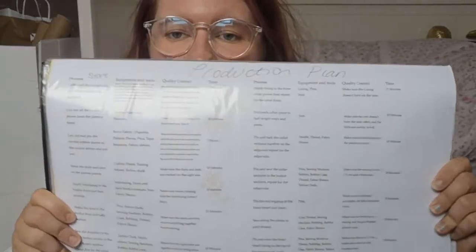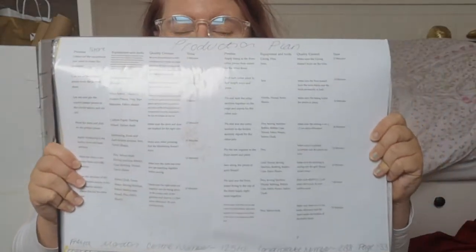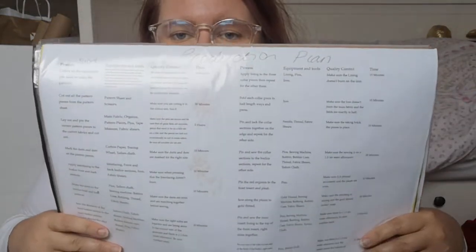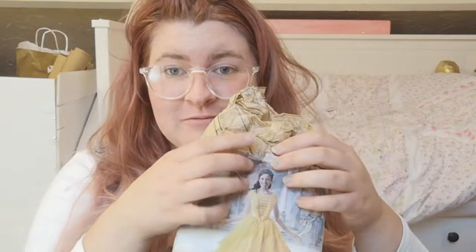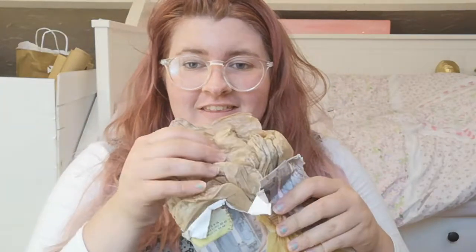Then my production plan. So instead of just, you know, making the dress, I had to write out the entire set of instructions. 3 pages of production plan, all double columned. And this was my pattern for the dress. I have all the pattern pieces still, and they're all, you know, shoved into the envelope. So that doesn't look like it should make the dress that's now hanging up there at all.